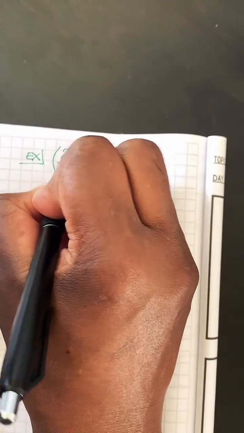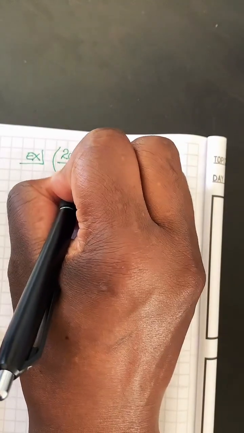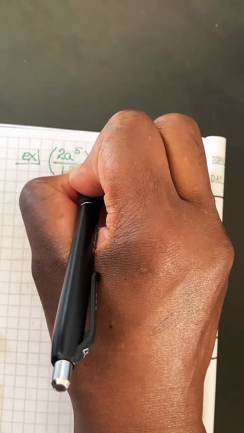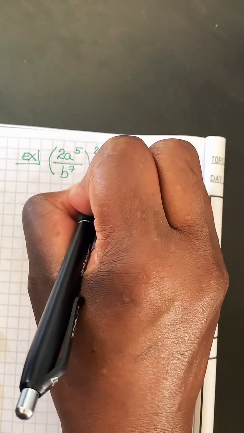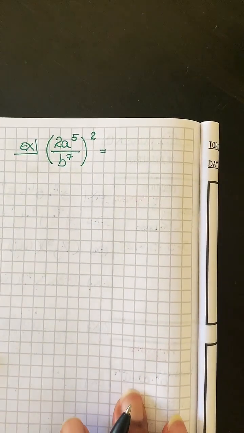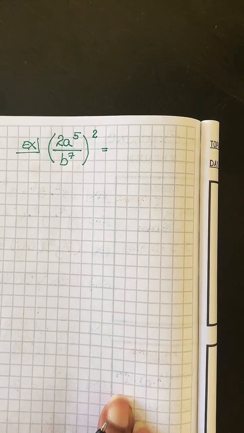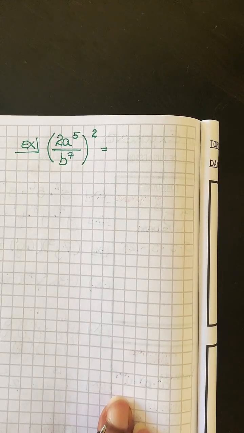All right, so b to the 7th. And let's keep it to the 2nd power. Don't need to get too crazy. All right, so this time we have 2a to the 5th divided by b to the 7th. And all of that is being raised to the 2nd power.